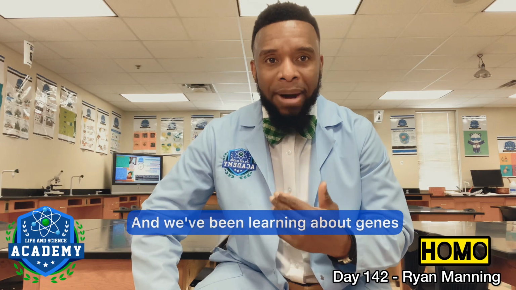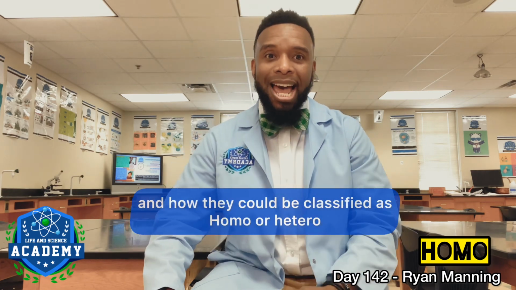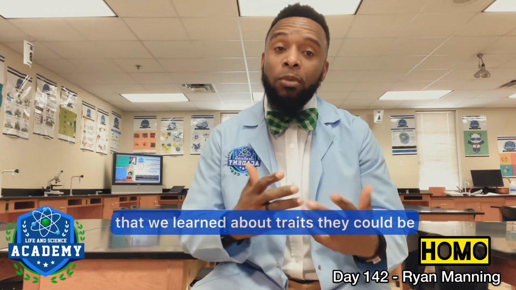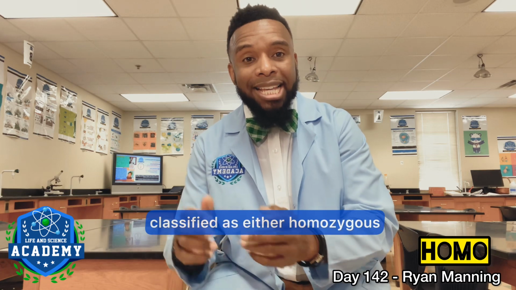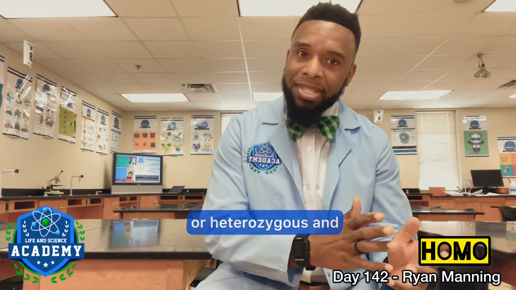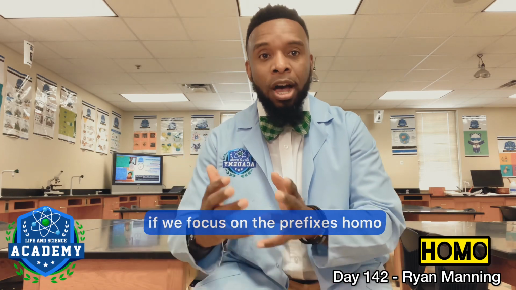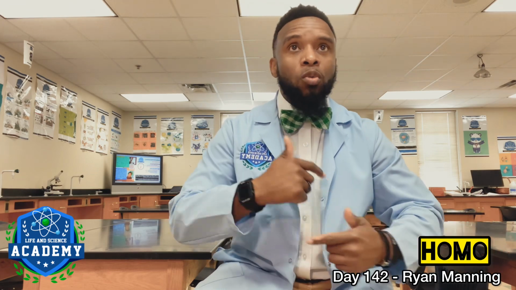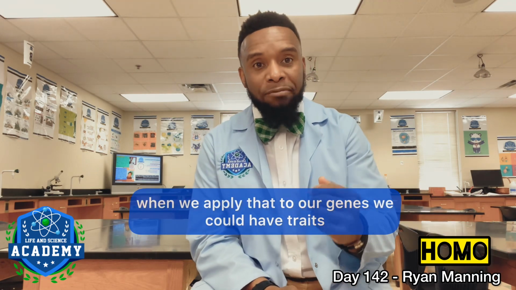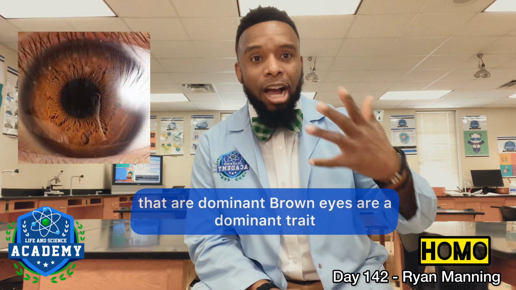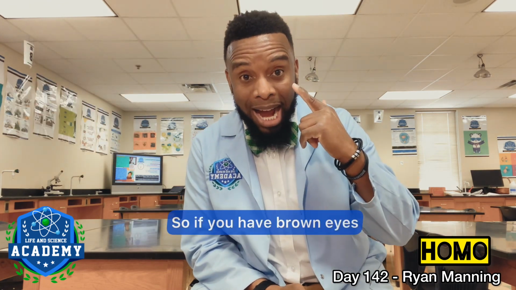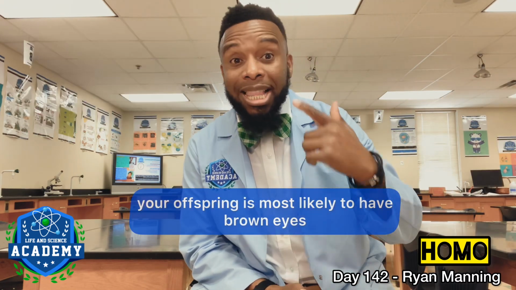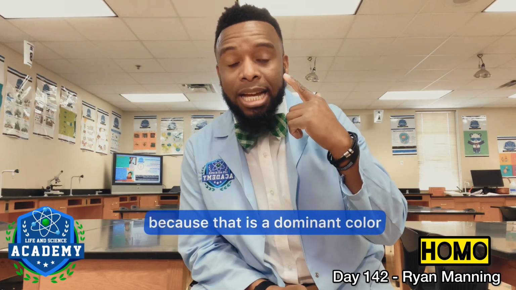And we've been learning about genes and how they could be classified as homo or hetero. These are the prefixes. And one thing that we learned about traits, they could be classified as either homozygous or heterozygous. And if we focus on the prefixes, homo means the same and hetero means different. So when we apply that to our genes, we could have traits that are dominant. Brown eyes are a dominant trait. So if you have brown eyes and another parent has maybe blue eyes, your offspring is most likely to have brown eyes because that is a dominant color.